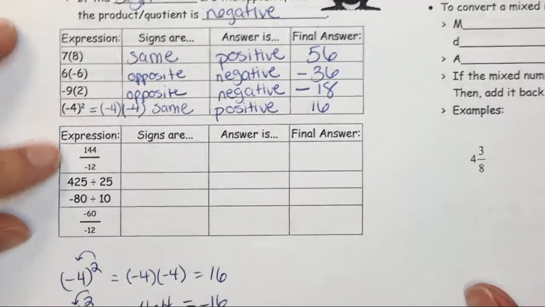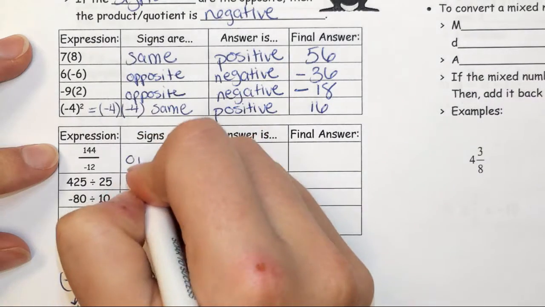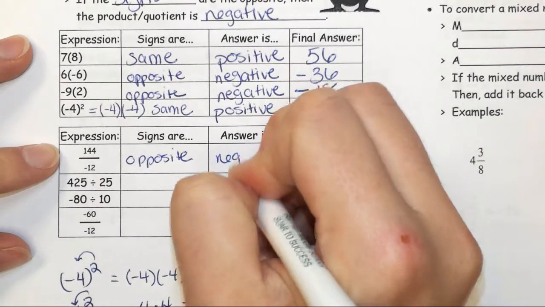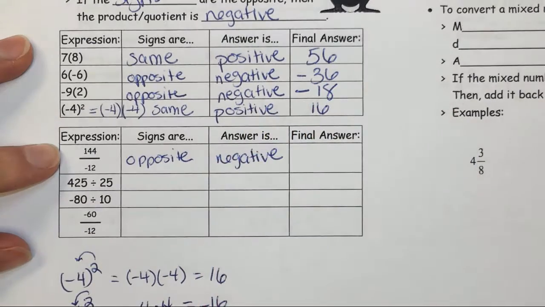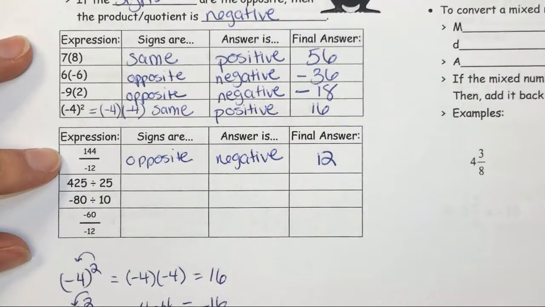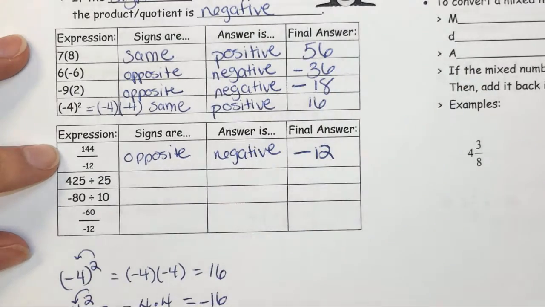All right, back to integer operations. Here I have 144 divided by negative 12. I have a positive and negative, so my signs are opposite. So my answer will be negative. Divide as usual. 144 divided by 12 is 12. And my opposite signs mean my answer is negative, so my answer will be a negative 12.